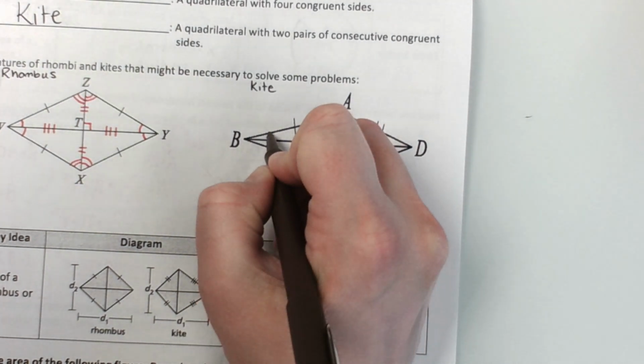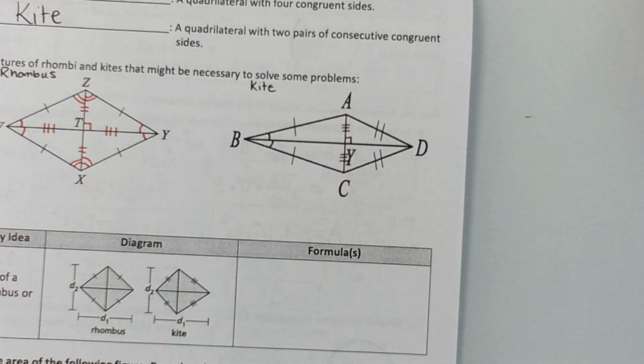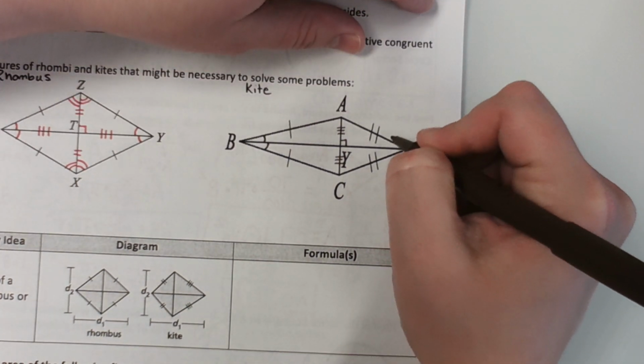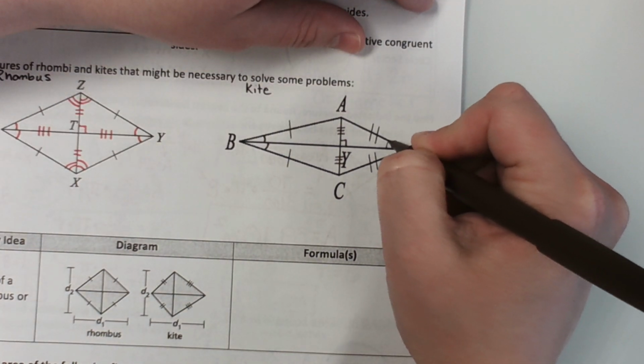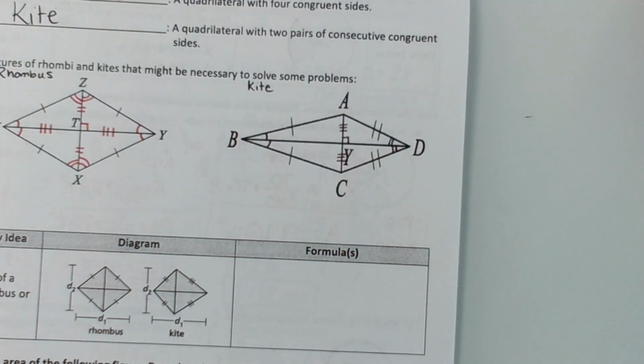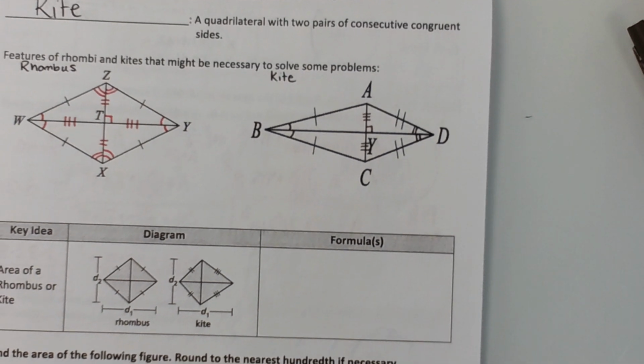We also do get some congruent angles, specifically the 2 right next to one another between the congruent sides. These ones are also congruent, but they're congruent to each other, not the same as the ones on the other side of the kite, is what I mean to clarify. So kites have fewer congruencies. Kind of works in our favor.